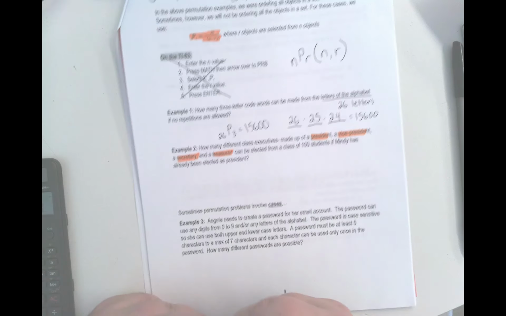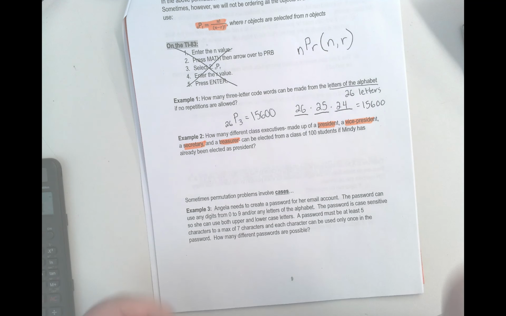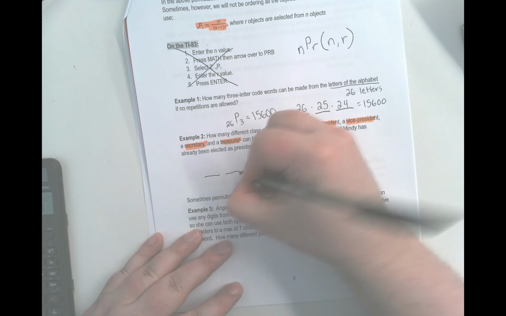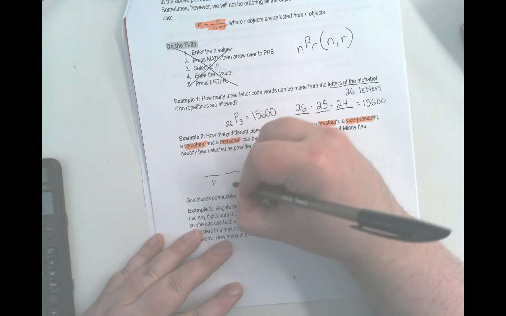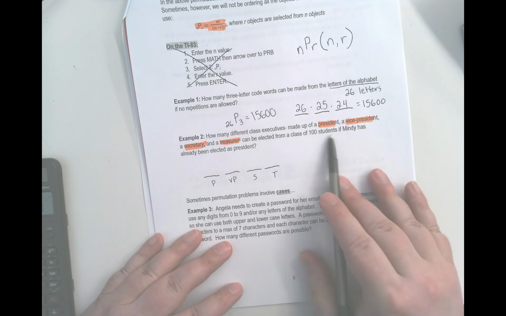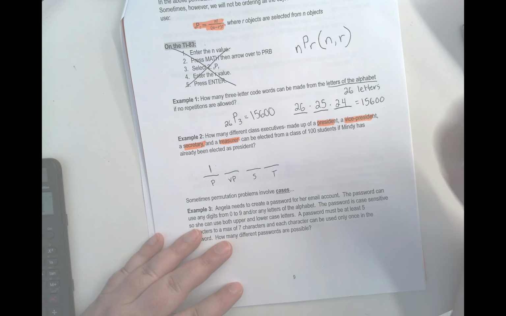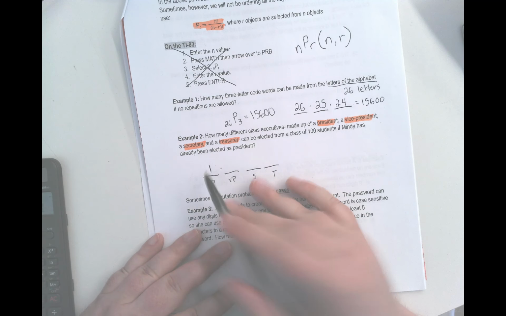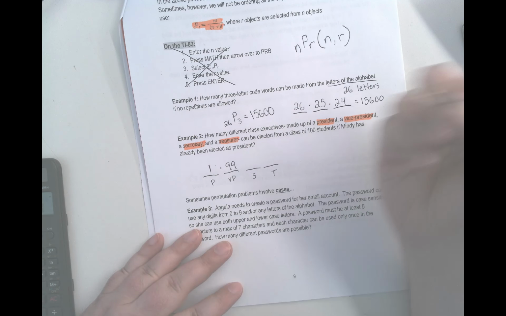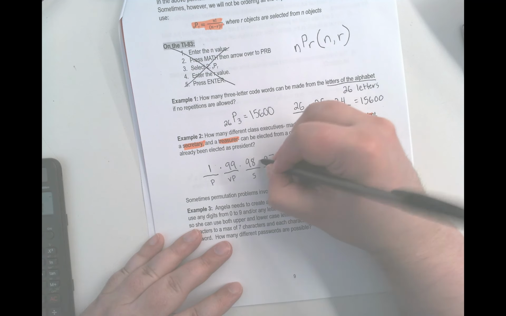So 4 different positions. How many can be elected from a class of 100 students if Mindy has already been elected as president? So we have 4 different positions. We have our president, our vice president, our secretary, and our treasurer. There are 100 students in total, but Mindy is already the president, so that means there's only one option for the president. But because we've already used that one student, that means there are 99 possible options left for vice president, then 98 for secretary, and then 97 for treasurer.